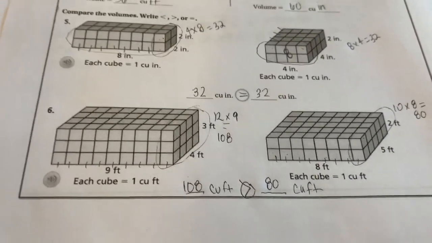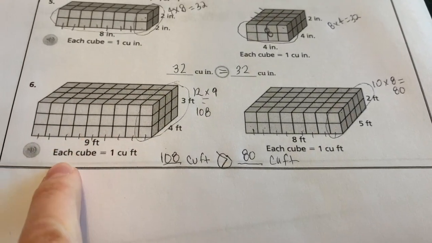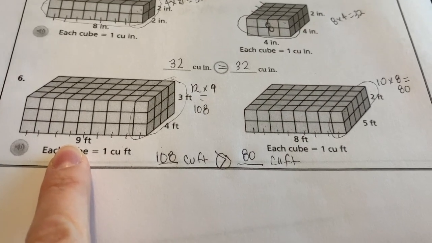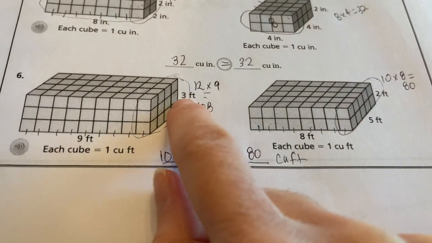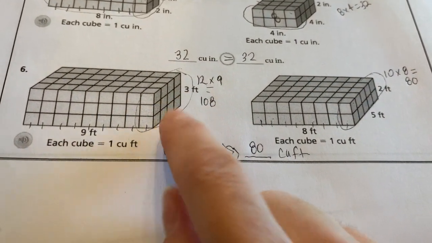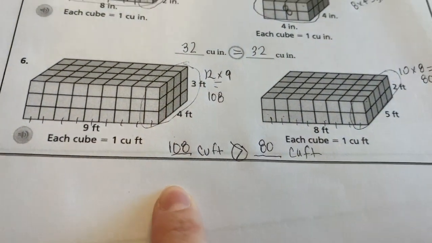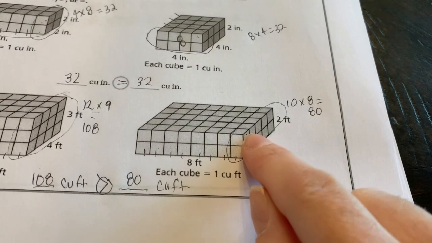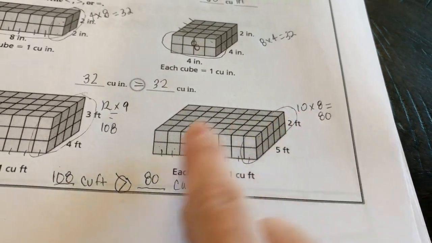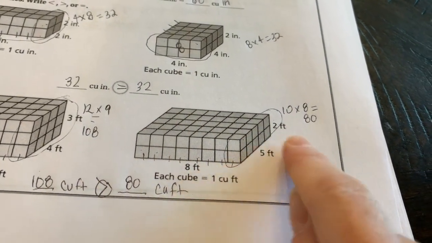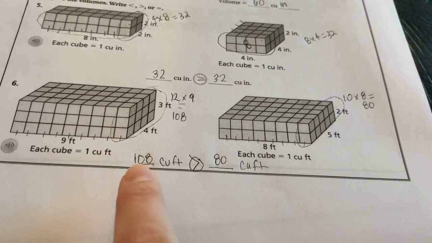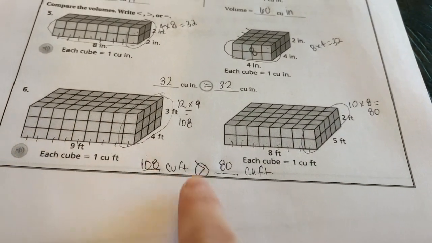For number 6, you find that the first one has 108 cubic feet. So I chose to do the side, which was 12, and then I saw that there was 9 rows. So 12 times 9 is 108. And over here I did the side again, which was 10, and there was 8 rows of 10. So that gave me 80. So 108 cubic feet is greater than 80 cubic feet.